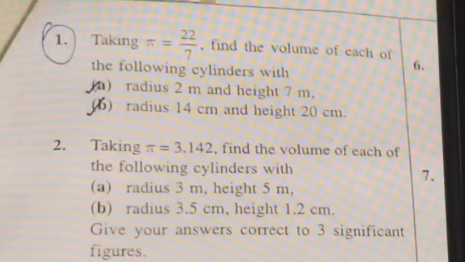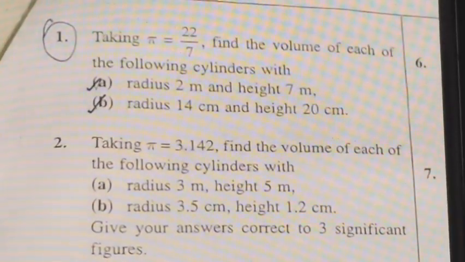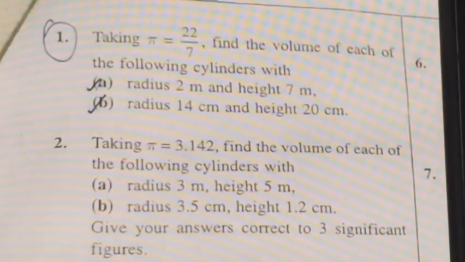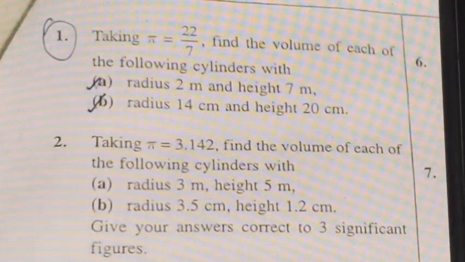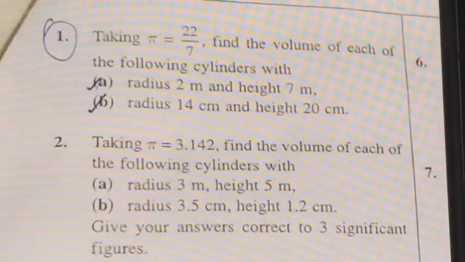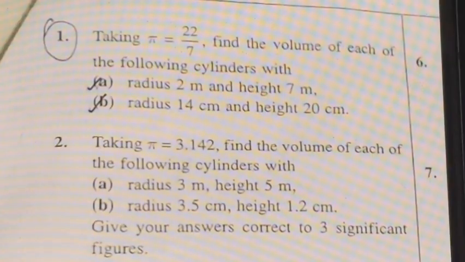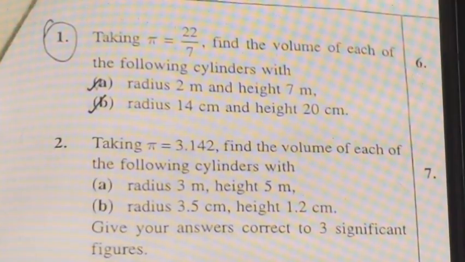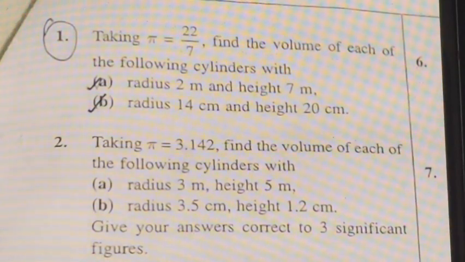So today we are going to learn about finding the volume and surface area of cylinders. Okay, so a cylinder is another 3D shape which has two identical circular bases. The two bases are circular in shape, and then we have a height between them which is rectangular in shape. Okay, so this is how a cylinder looks.